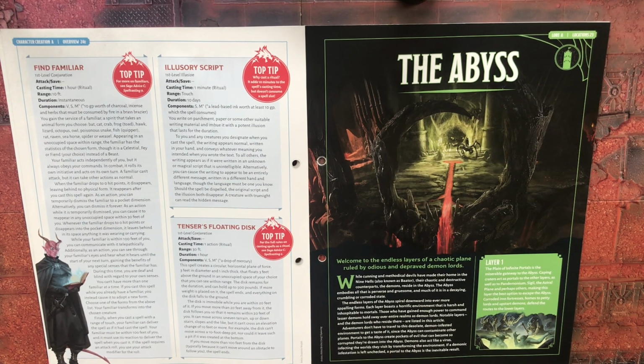Each layer boasts a horrific environment that is harsh and inhospitable to mortals. Those who have gained enough power to command lesser demons hold sway over entire realms as demon lords. Notable layers and the demon lords who reside there are listed in this article. Layer 1, the Plane of Infinite Portals, is the miserable gateway to the Abyss.